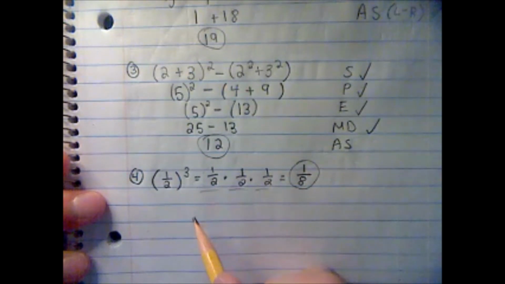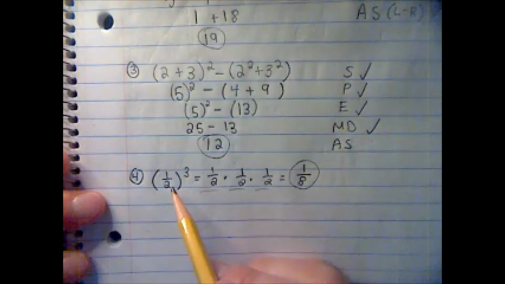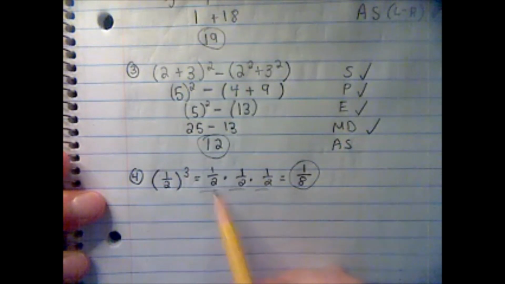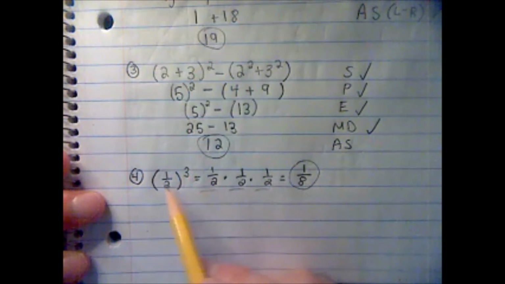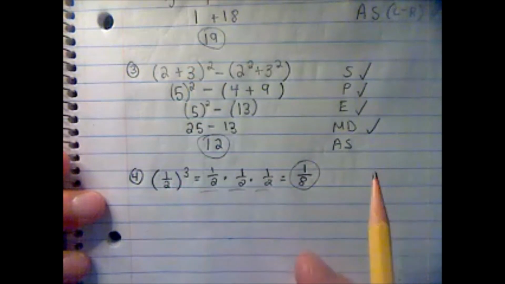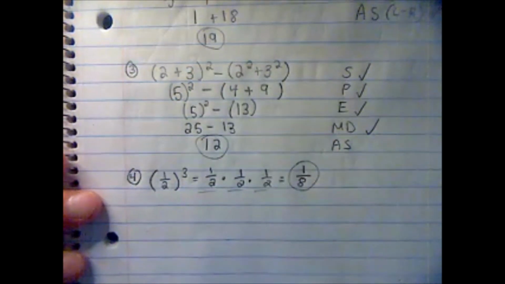Guys, it's the same method. It's just our base is now a fraction. Okay, guys? So you still have 3 things you're multiplying because the exponent is 3. And then when you want to figure out what goes in there, you look at the base, which in this case is 1/2.